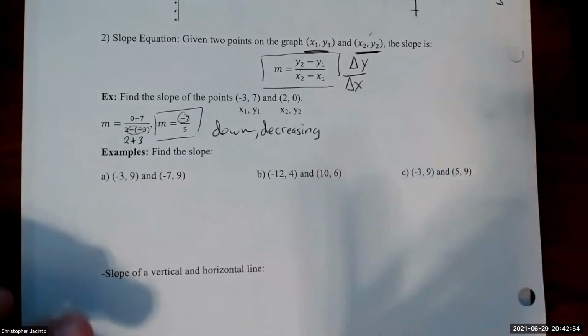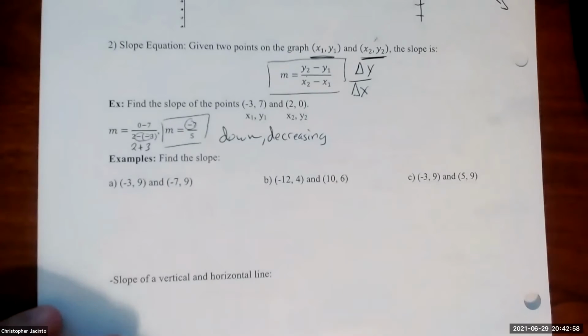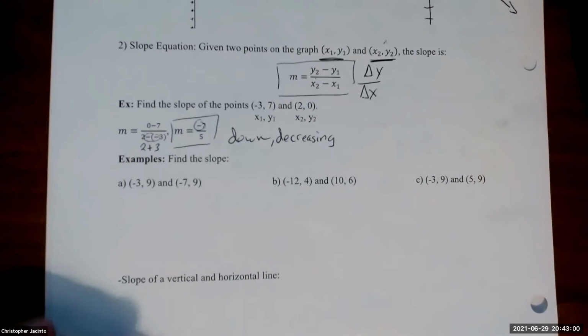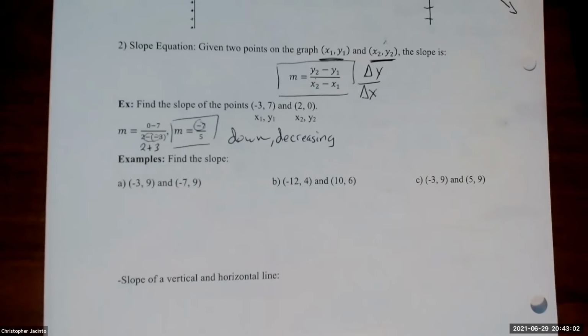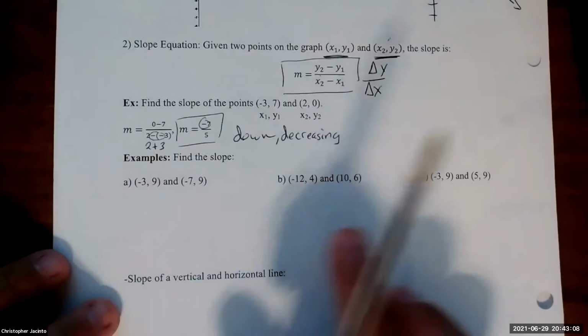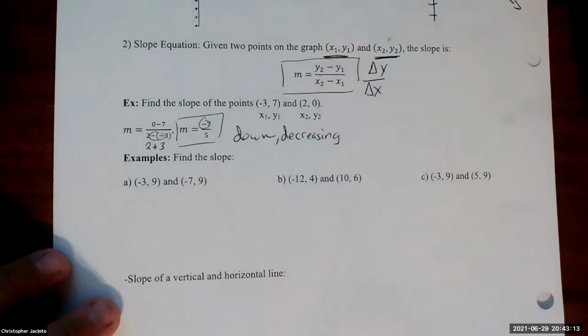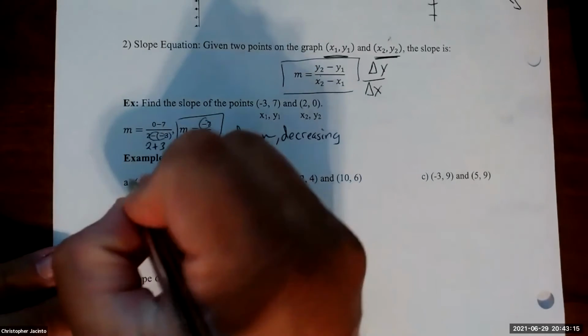Right, so all those concepts come into play just by knowing one single number. And that's why slope is so important when it comes to mathematics. It gives you a lot of information. Okay. So now let's actually put it into play, right? So we have 3 examples here. So let's do our equation to find the slope of each individual case. Okay. So same process here.